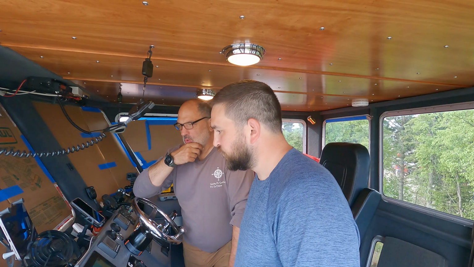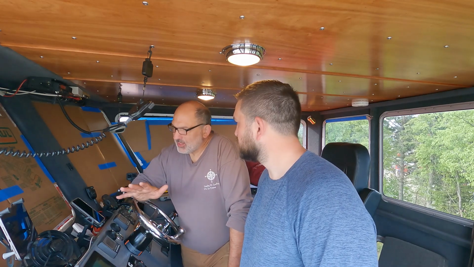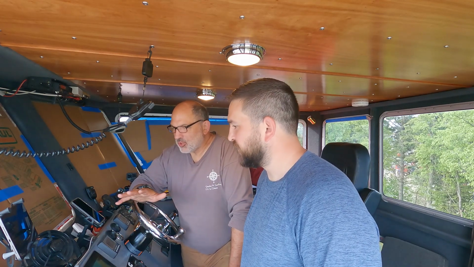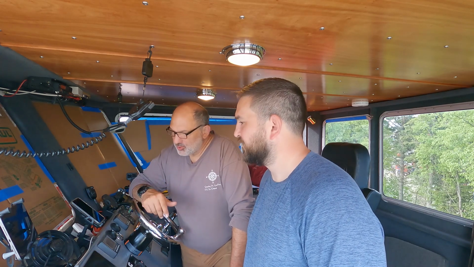Okay, cool. There are a few steps, but it's not too hard if you've ever used an app or navigated things before. It shouldn't be too tough.